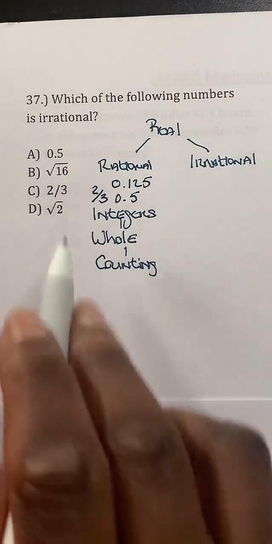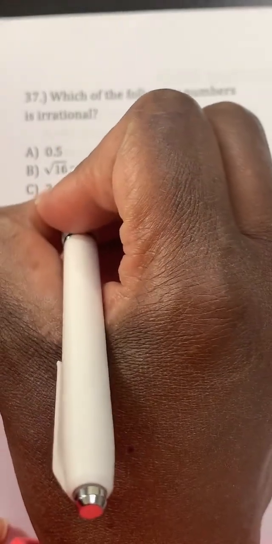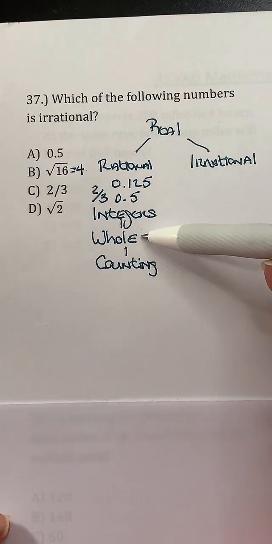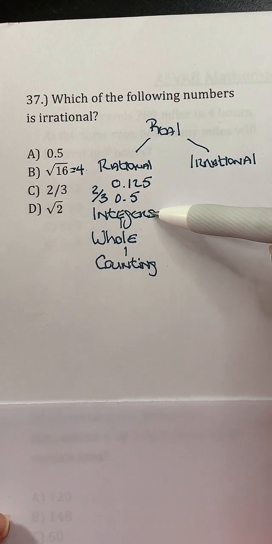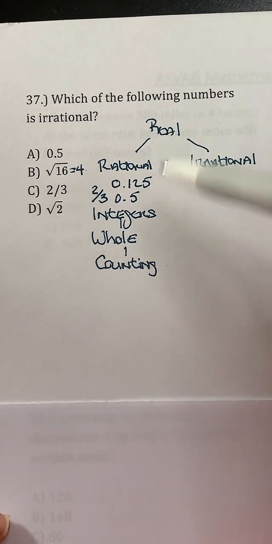Now, the square root of 16, that's a perfect square root. That gives me a 4. And of course, a 4 is a counting number, it's a whole number, and it's an integer, which makes it a rational number.